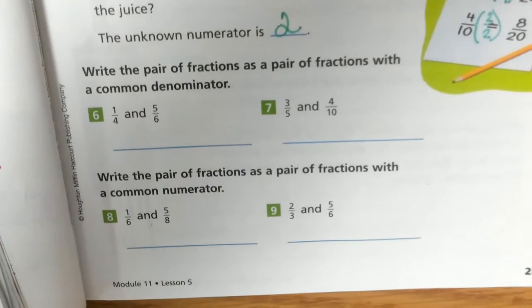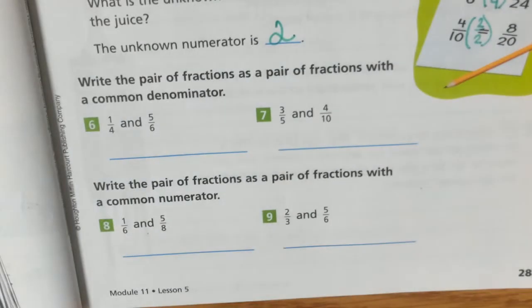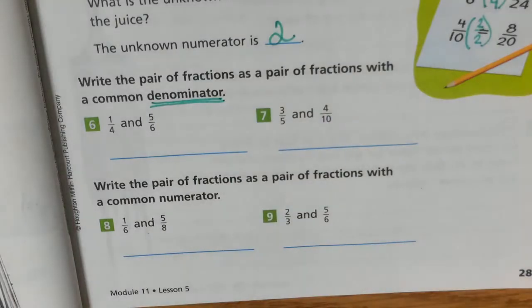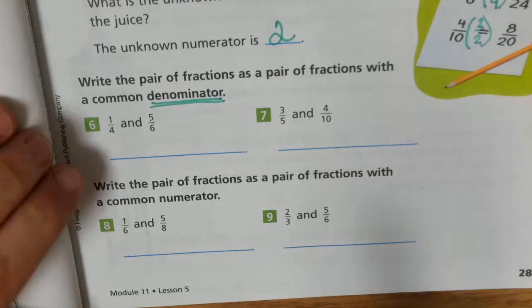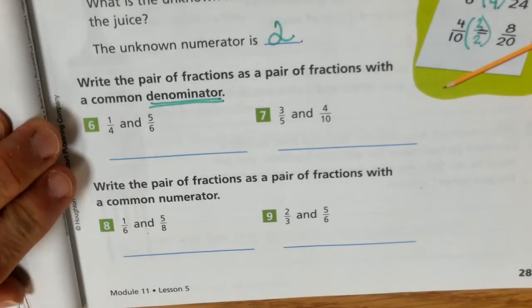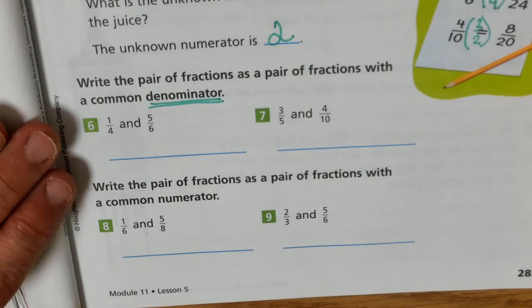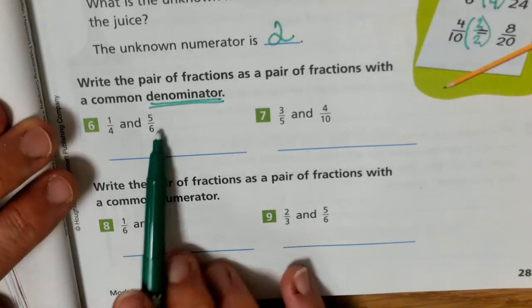Okay. Write the pair of fractions as a pair of fractions with a common denominator. So we're looking at the bottom number. So let's look at our 4 and our 6. One way we could do this is list the numbers they have in common, or we could multiply by the opposite denominator.